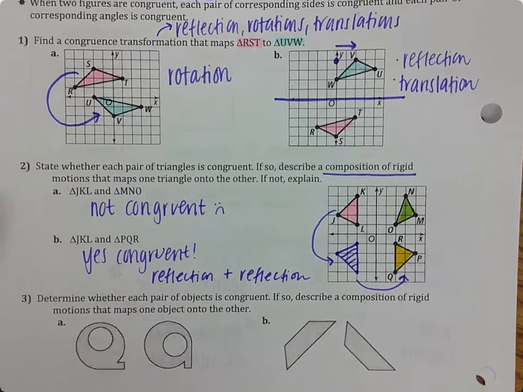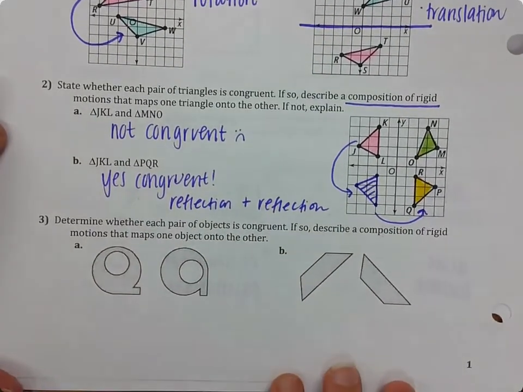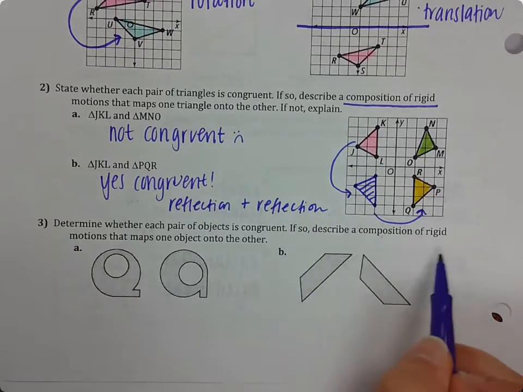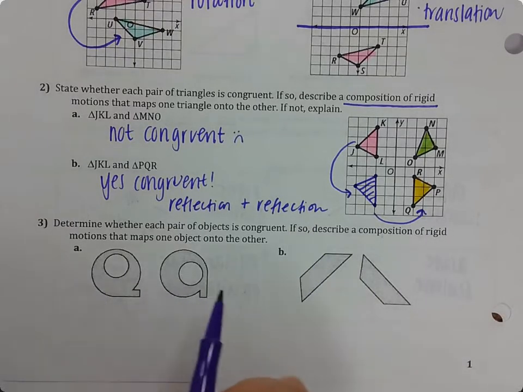So the last thing on this page is example number 3, and I want you all to see if you can do this one on your own. Determine whether each pair of objects are congruent, and if your answer is yes, you have to tell me what type of motion happened to take you from one to the other. So you can pause the video and come back and check your answers.